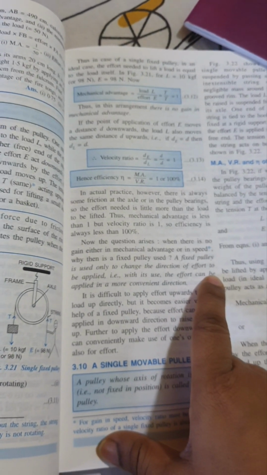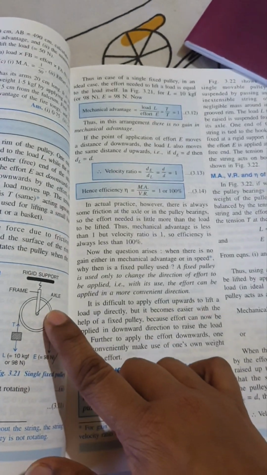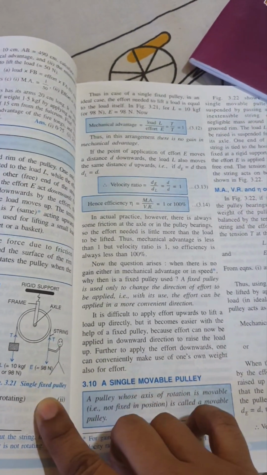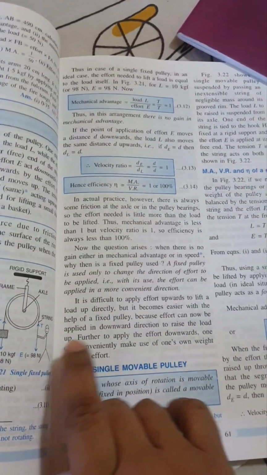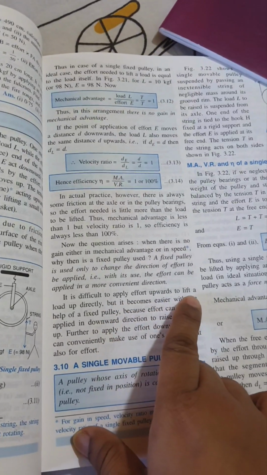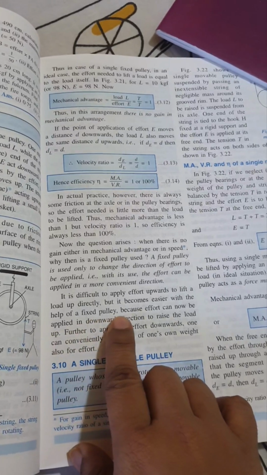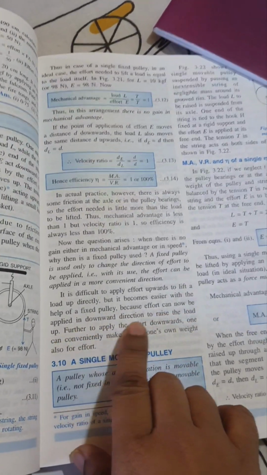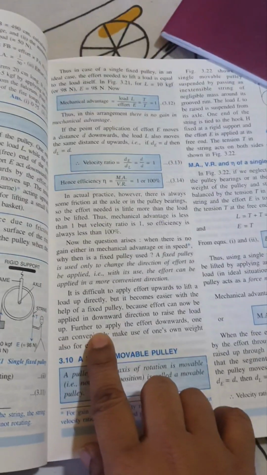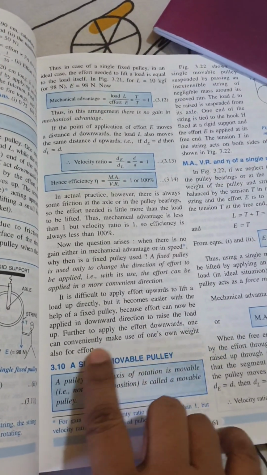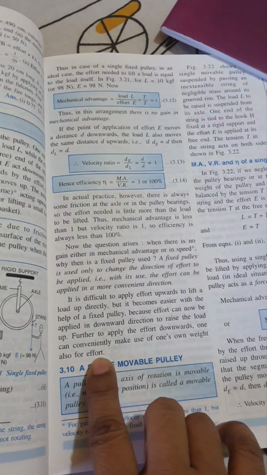because it is very problematic when the direction of the effort is upward. That is against the force of gravity. So we need to give the effort in the downward direction, which is supported by the force of gravity. It is difficult to lift a load up directly, but it becomes easier with the help of the fixed pulley. Effort can now be applied downward to raise the load up. Further, to apply the effort downward, one can conveniently use one's own weight for the effort.